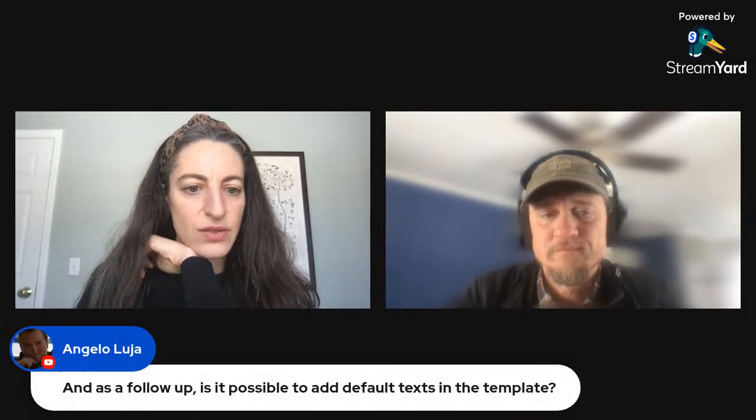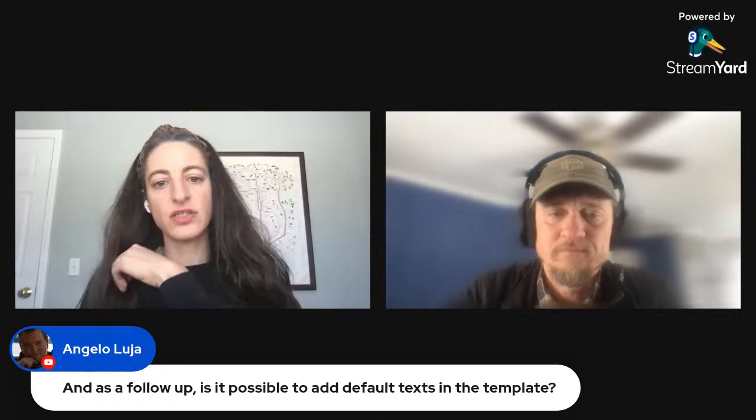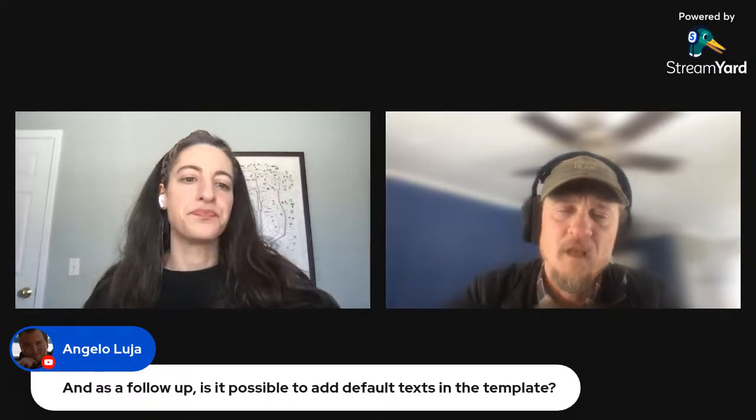And as a follow-up, is it possible to add default texts in the template? Yes, you would have to go in and actually edit the block code. And that's not as easily filterable at this time. But it is possible.